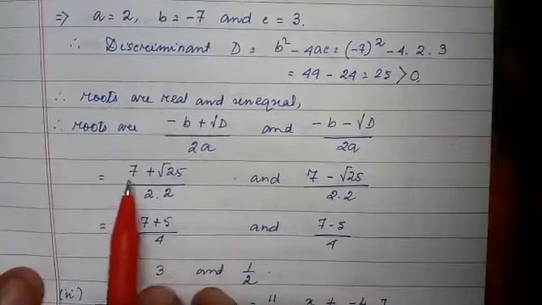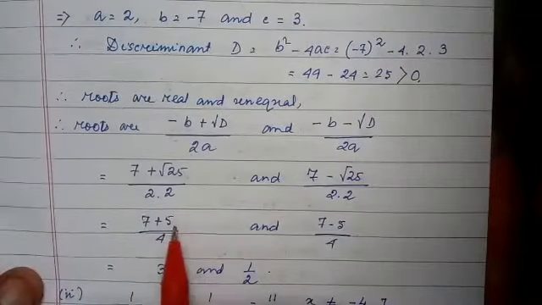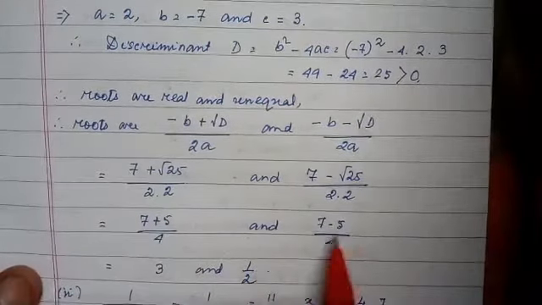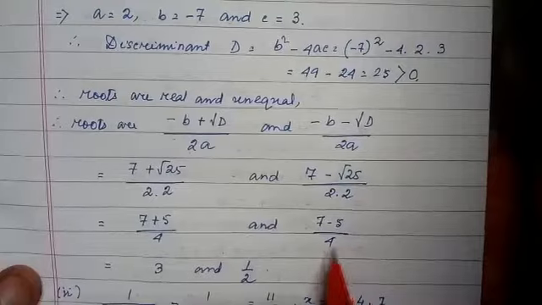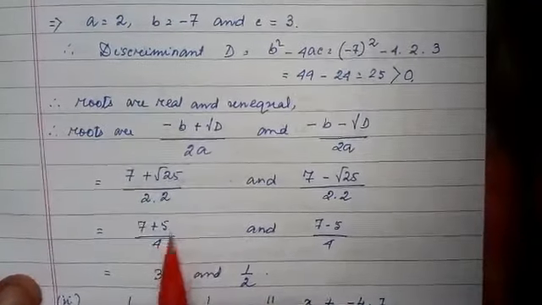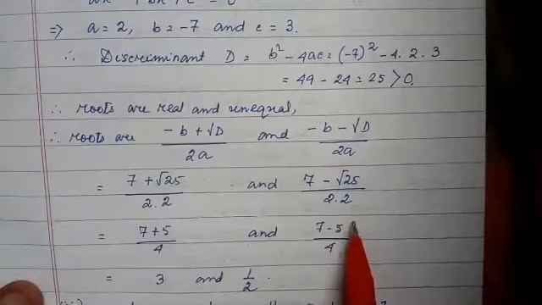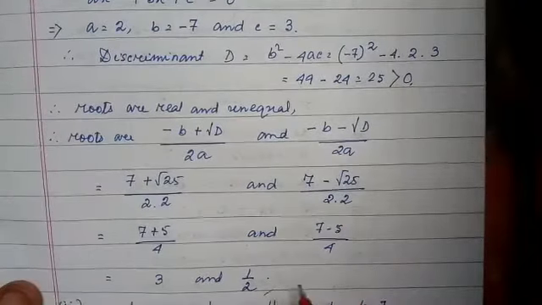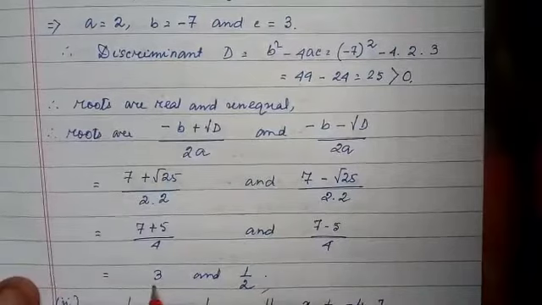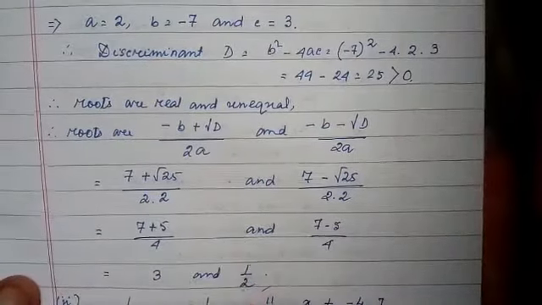Now 7 plus √25 means 5, by 2 twos are 4, and (7 − 5)/4. So 7 plus 5 means 12 by 4, that is 3, and 7 minus 5, that is 2 by 4, means 1 by 2. Hence the roots are 3 and 1/2.